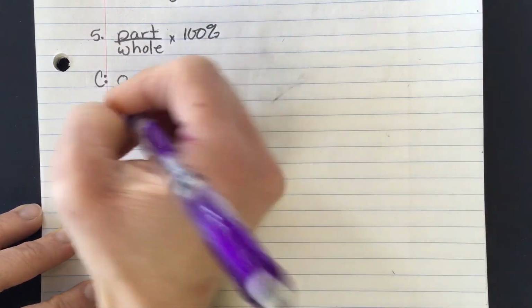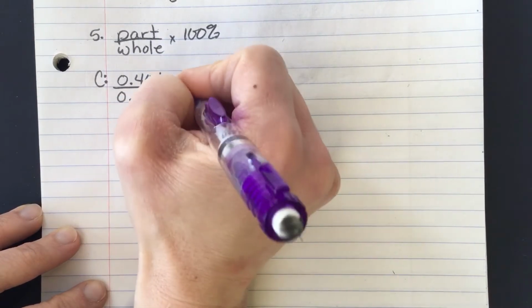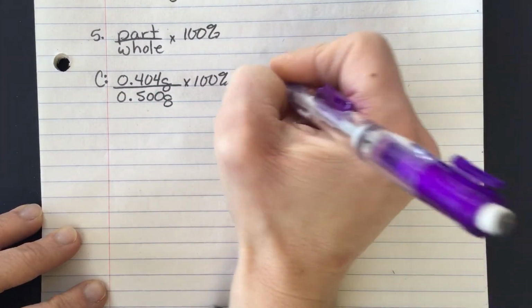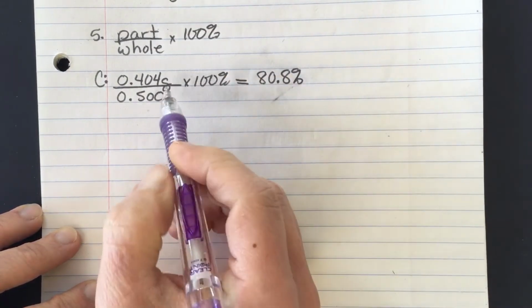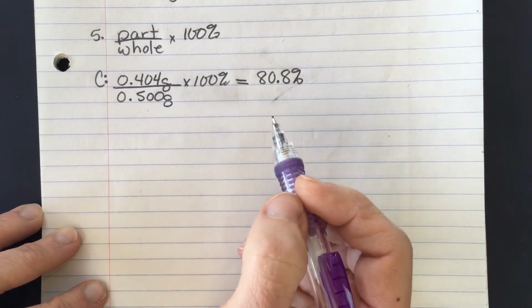The whole thing is 0.500 grams times 100. So when we do that math, we get 80.8%. Remember, 3 significant digits here have to end up with 3 significant digits there.